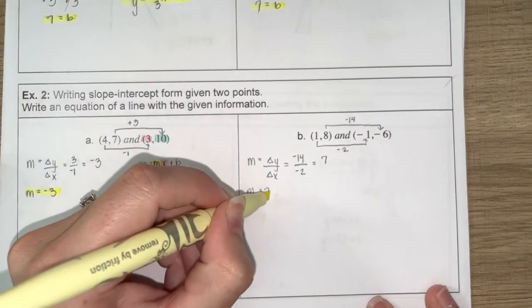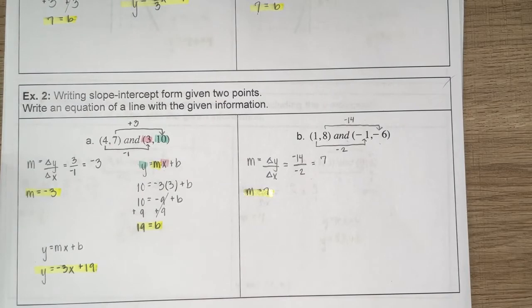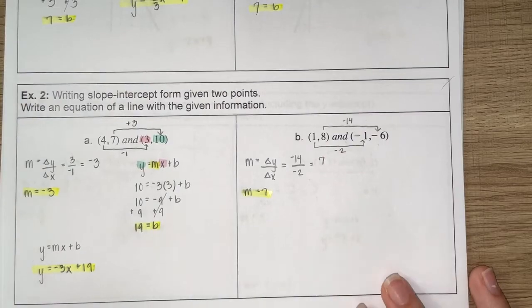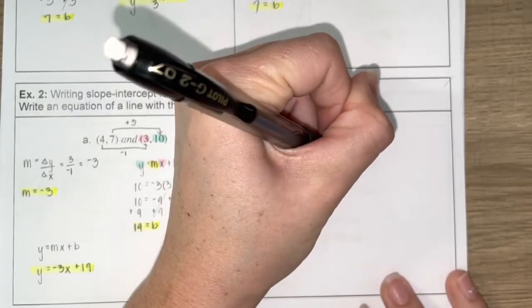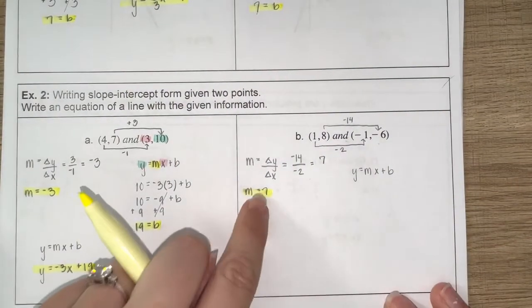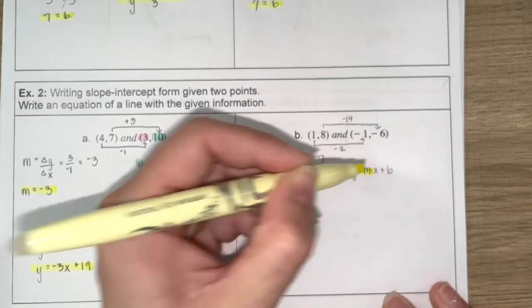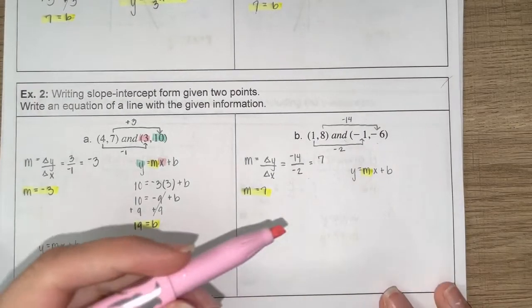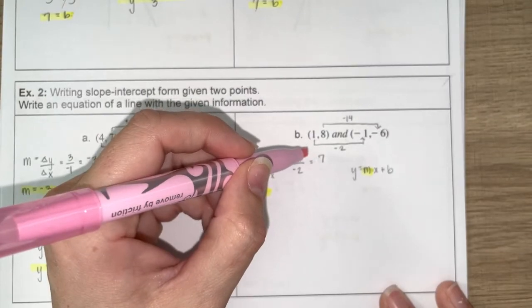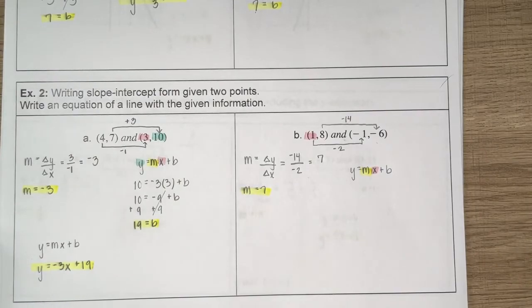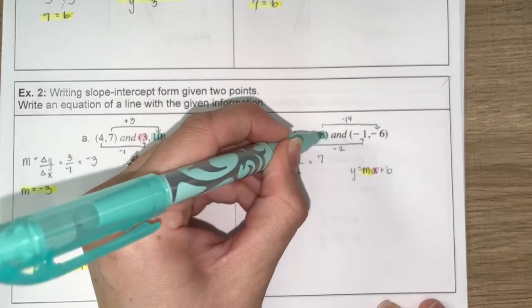So we're going to use the same strategies that we did before, where we take our slope and then we pick one of these points to substitute in as our x and y so that we can solve for b. So we'll start with y equals mx plus b. So 7 is going to go in for our m because that's our slope. And then for our x and y, you can pick whichever point you want. I would probably pick the positive point because it might be a little bit easier. So I'm going to use 1, 8. So I'm going to substitute in 1 for x and 8 for y, because that's my y coordinate.